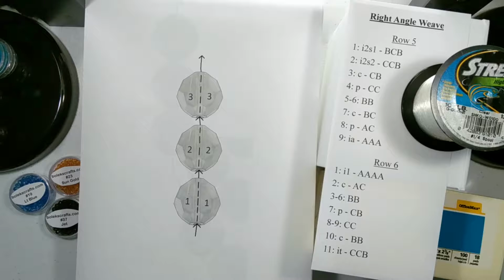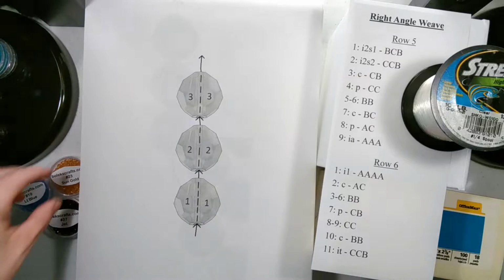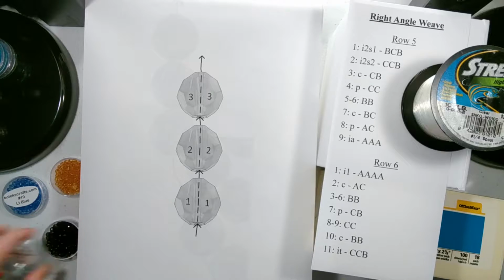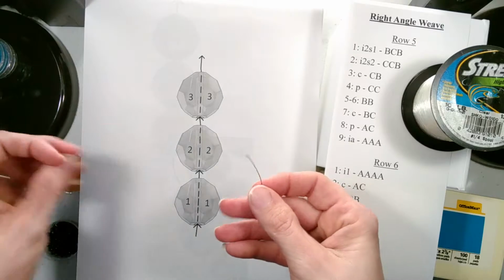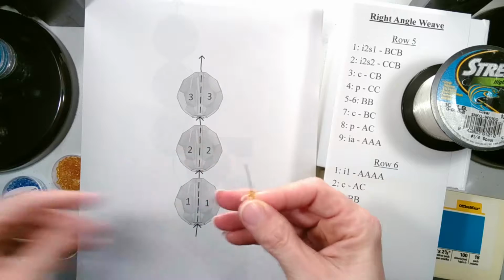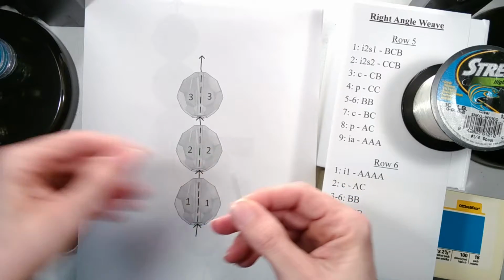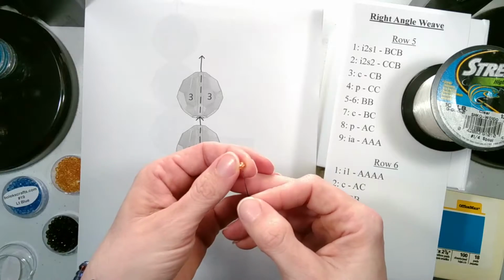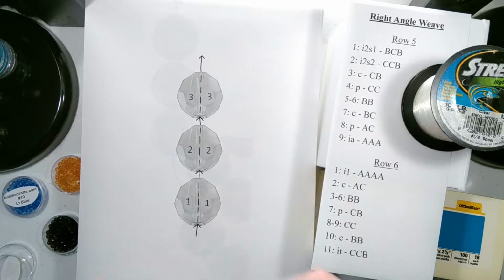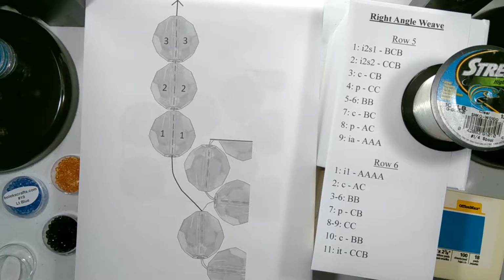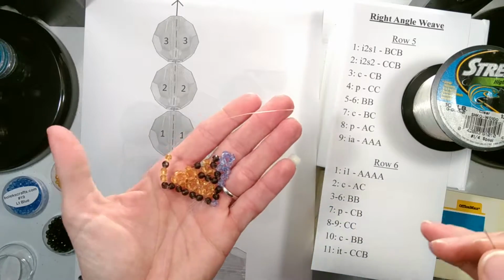And we'll start by adding 3 beads, which we need a B, a C, and a B. And we'll let them drop down.